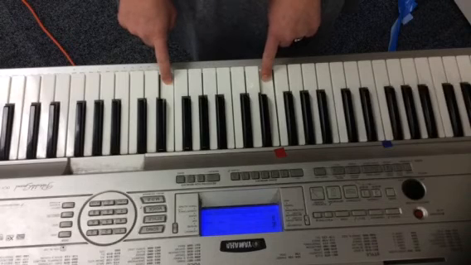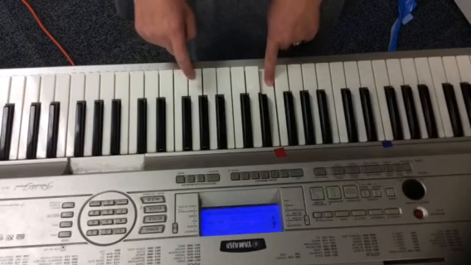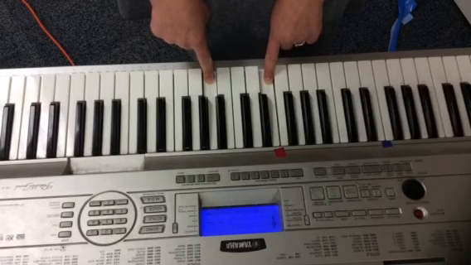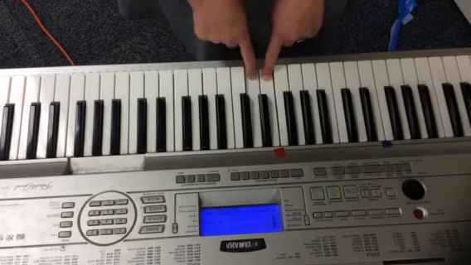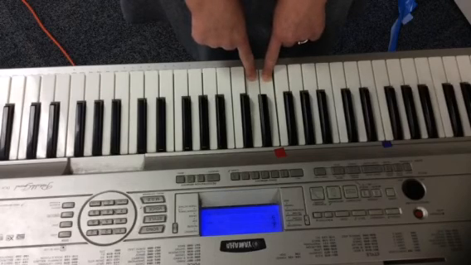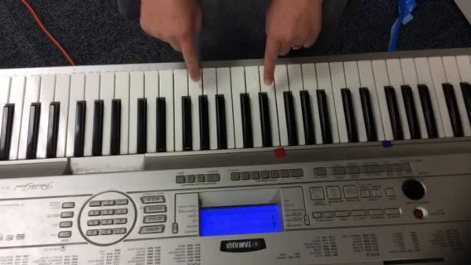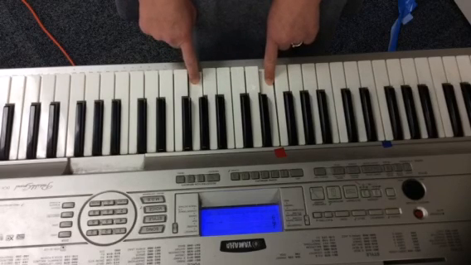That's an eighth or an octave. That's a fifth. That's a second. That's a sixth.